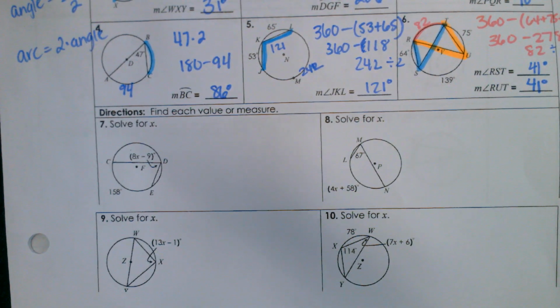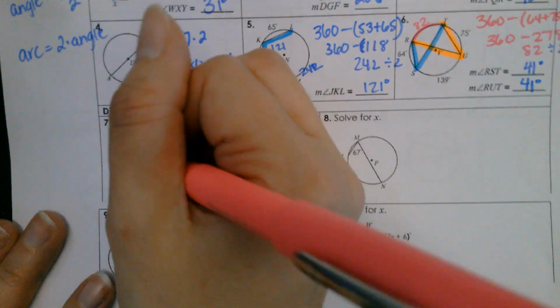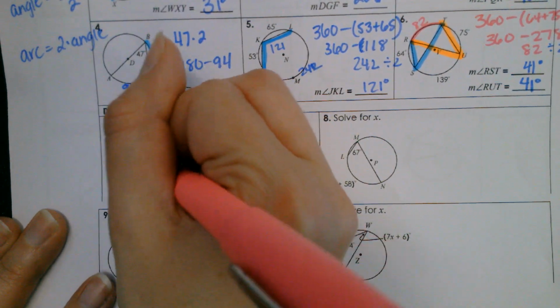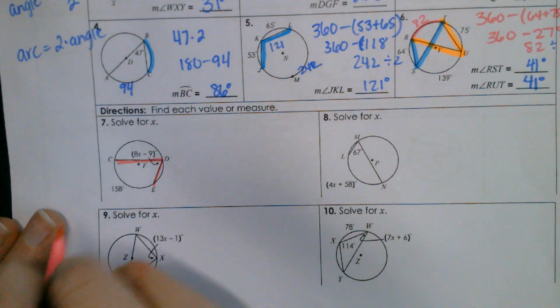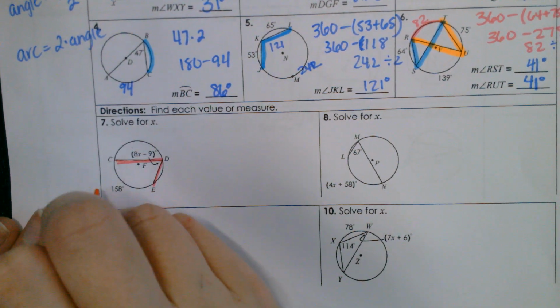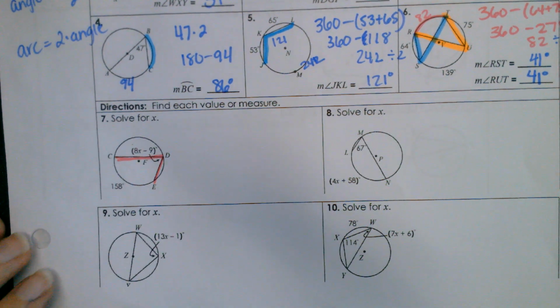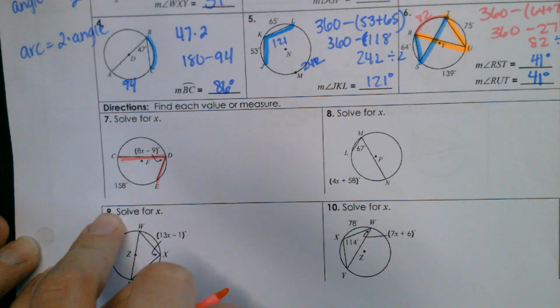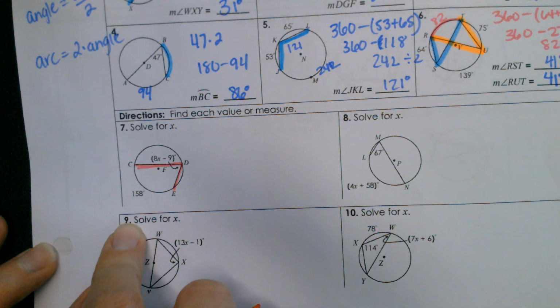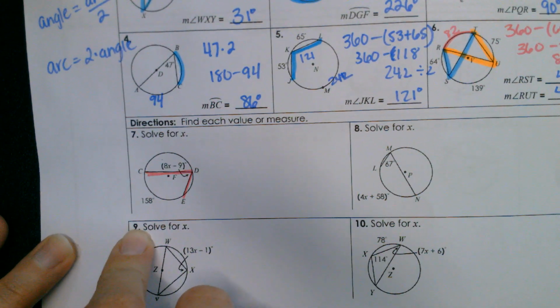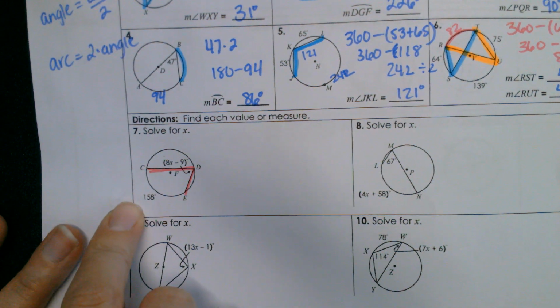Okay, solving for x, we have the inscribed angle here, and then we have its arc right here. So what is the relationship between the inscribed angle and the arc? Divide by 2 for the arc.